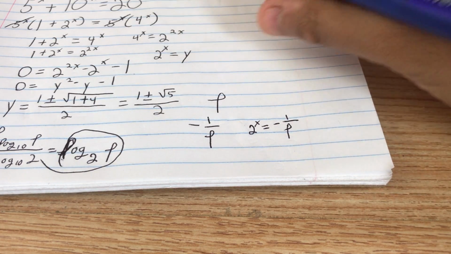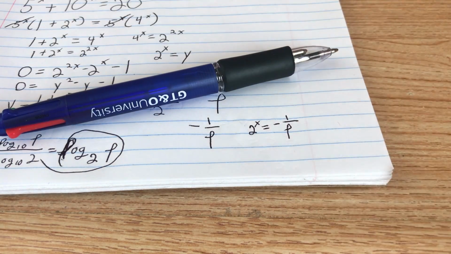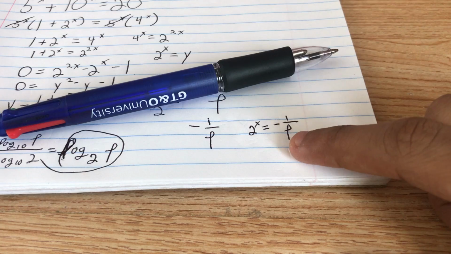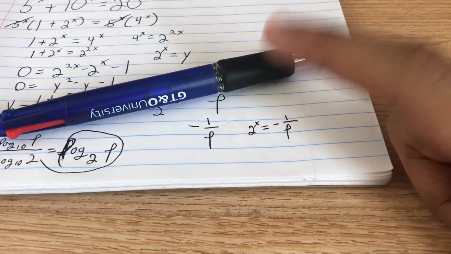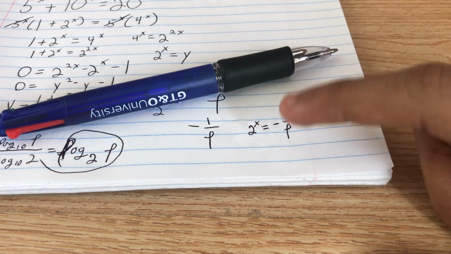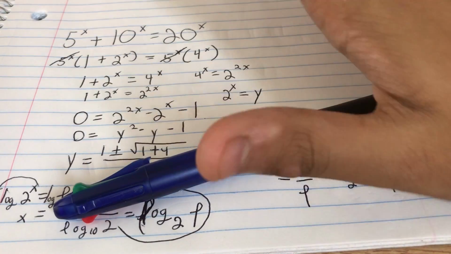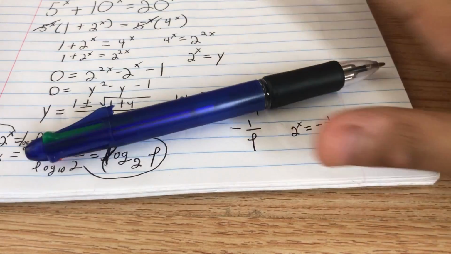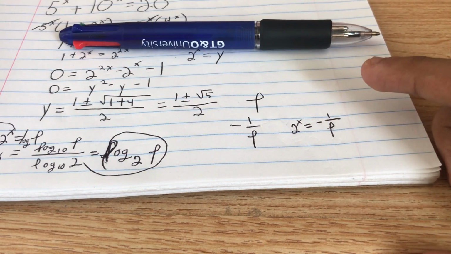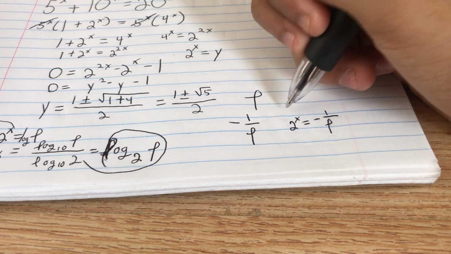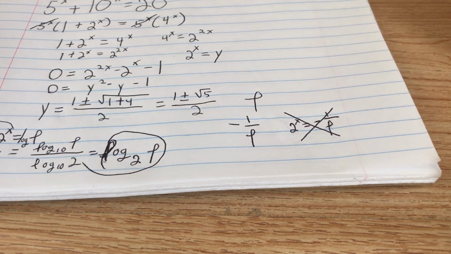However, let's stop here and let's put our pen down because we know that we are actually done. This is not an answer. This cannot be an answer. Keep in mind, 2 raised to any real value will never be a negative number. And sorry, I didn't say this before, x is a real number. So if we raise 2 to any real number, we're never going to get a negative value. So basically, this is not a solution. This can never happen. We can cancel this out.